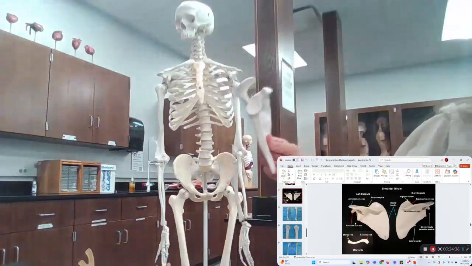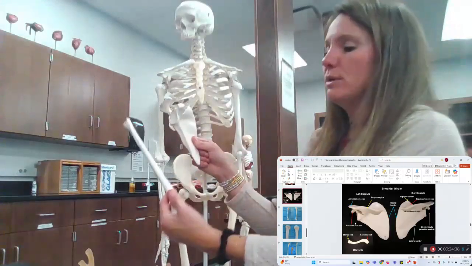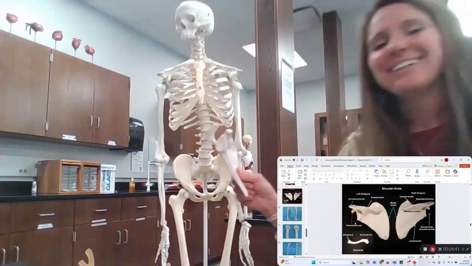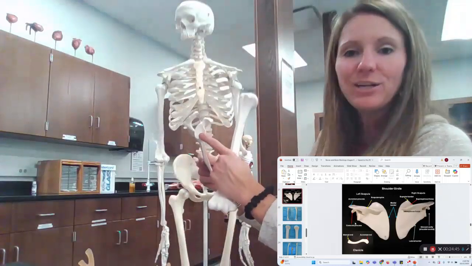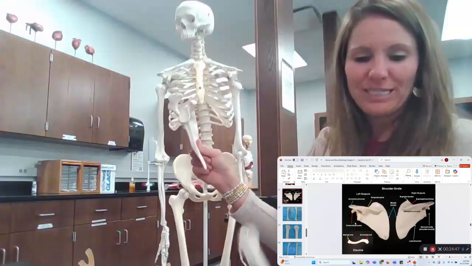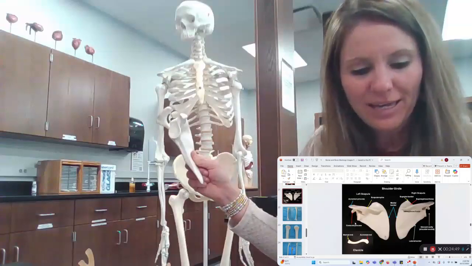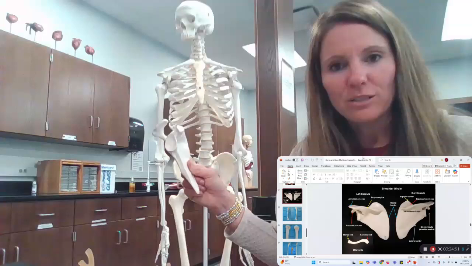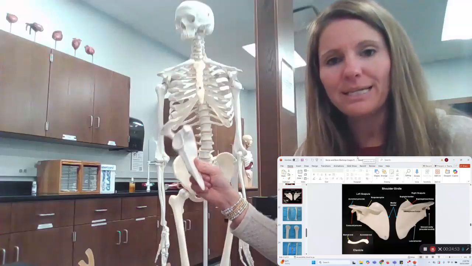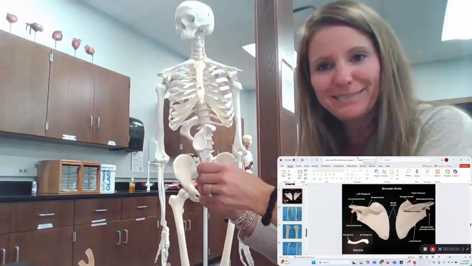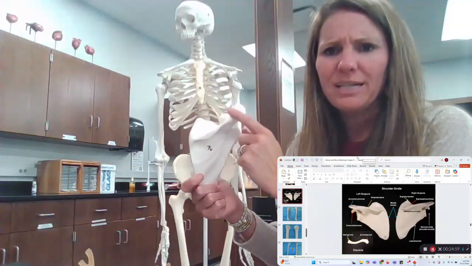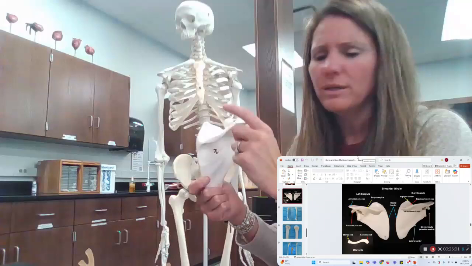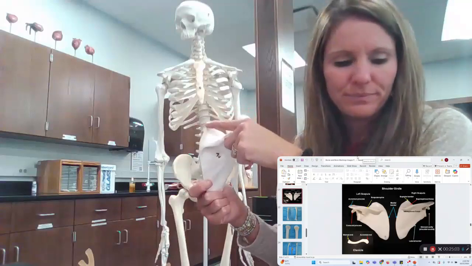The humerus, the upper arm bone, attaches right into the glenoid cavity. You can see that there. Okay, let's make sure we got it all. If you're looking at your list, I'm looking at my list. Are y'all looking at your list? You have the scapular spine, the superior border right here.